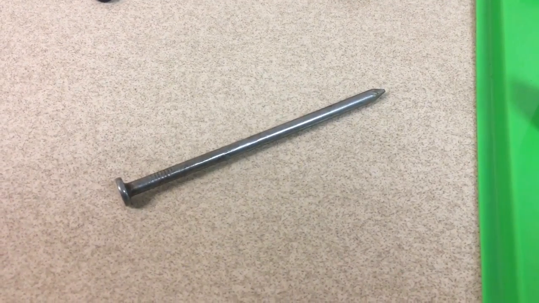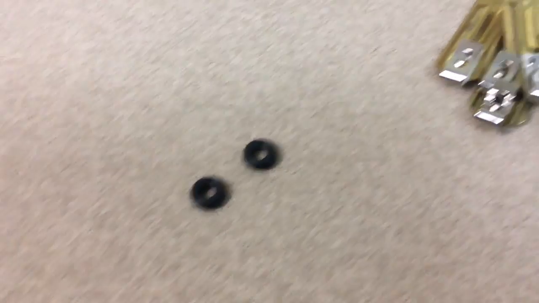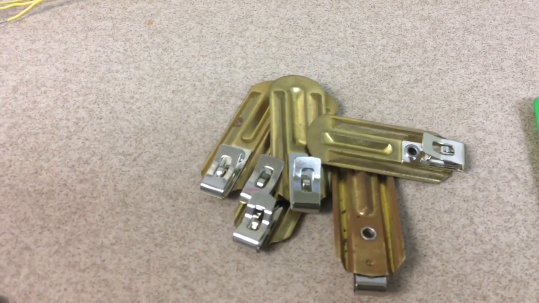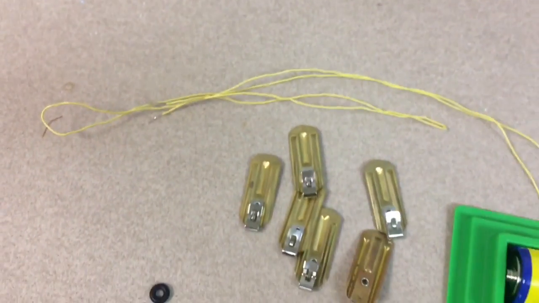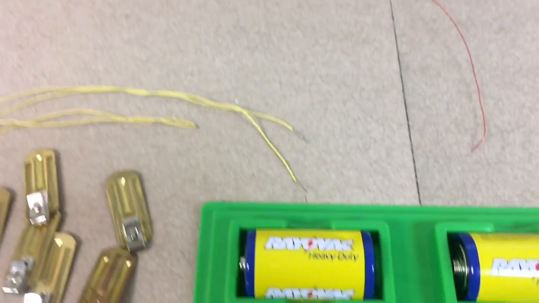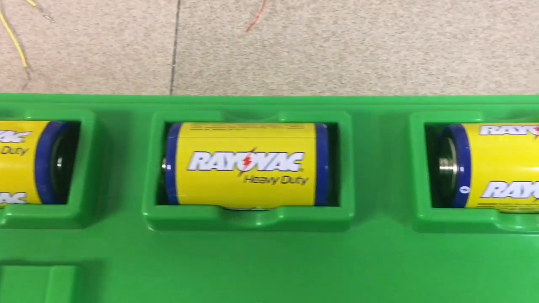First, you will need a nail as your iron core. Next, you will need 2 black stoppers. Third, you will need at least 2 battery clips to attach to your battery. Then you will need at least 1 yellow wire to attach your batteries. Then you need 1 very long wire to use to wrap around your metal core. You need then at least 1 battery.